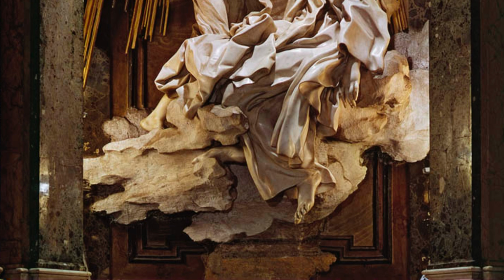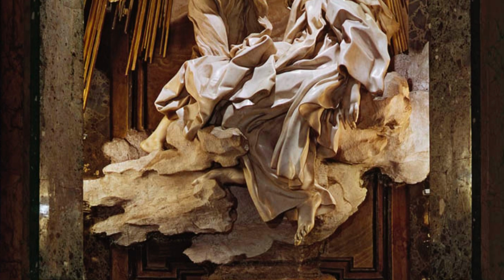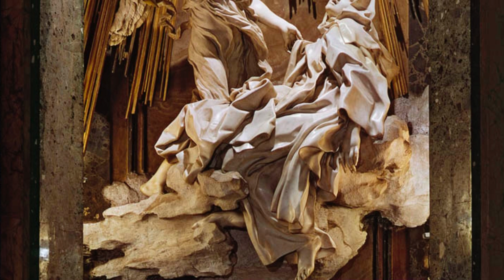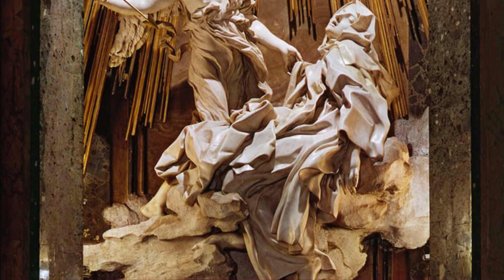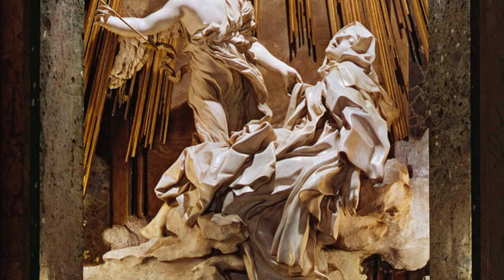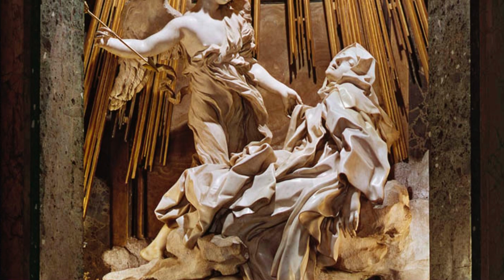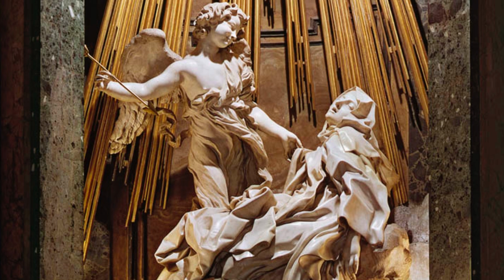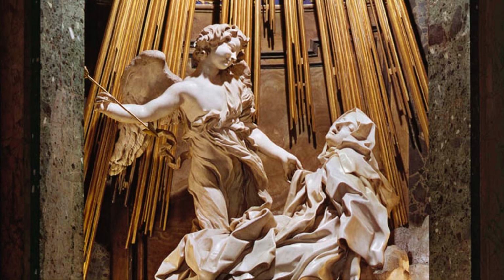But you can see this diagonal composition, this very dramatic fabric that's billowing, and this Saint Teresa, who has thrown her head back in ecstasy as she's being pierced with this arrow by this angel, and she's overwhelmed with the love of God.